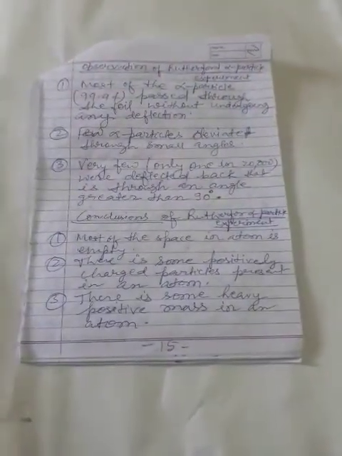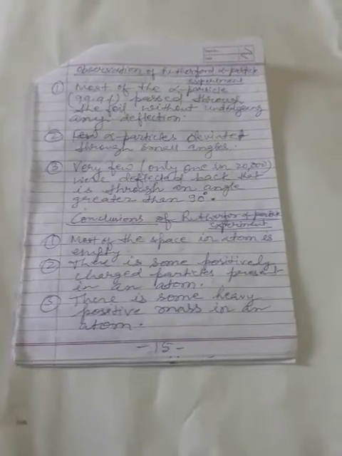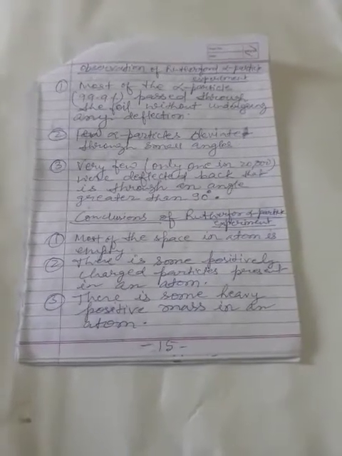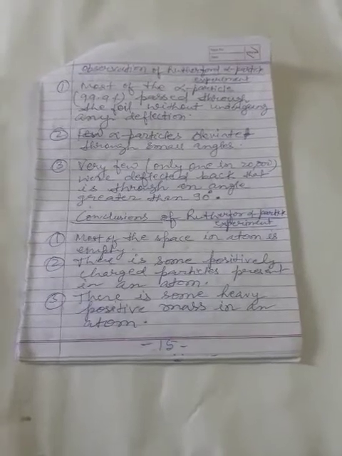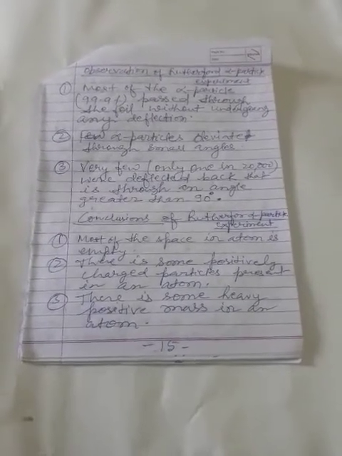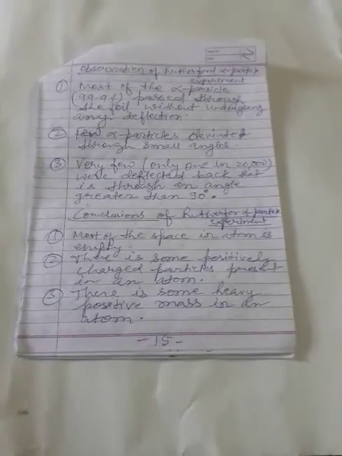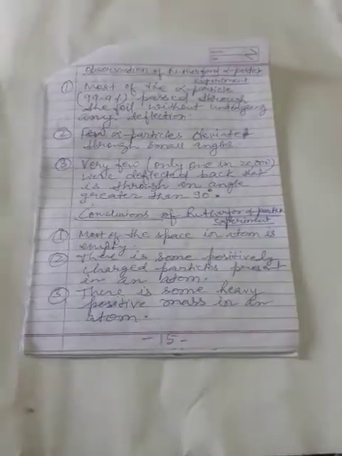A few alpha particles deviated through small angles. That means an alpha particle is a positively charged particle, and there is some positive charge present in an atom, so that some positively charged alpha particles deviated from their path at some angle.